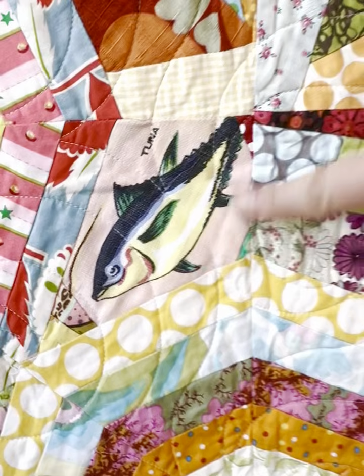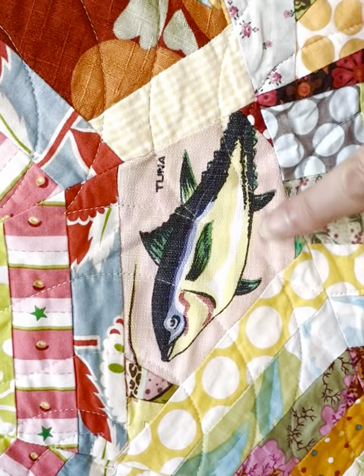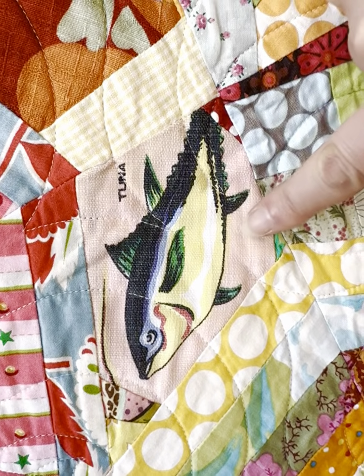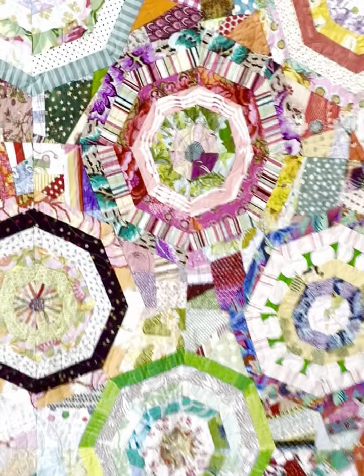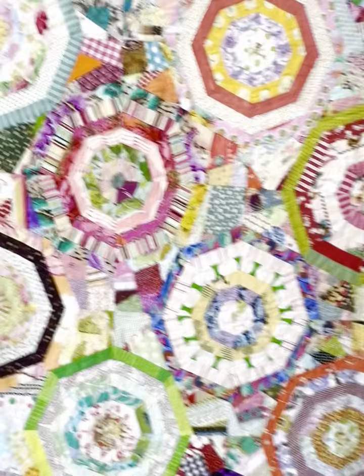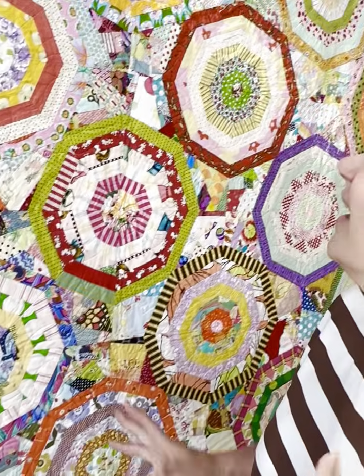this fabric here is a piece of the tea towel at the place that we were staying in when we did the retreat, which I think is hilarious. I cut up the tea towel and put it into the quilt. So if you were one of my students during that time, you probably know that there's a piece of your fabric in here, and I love that. Like, I absolutely love that.